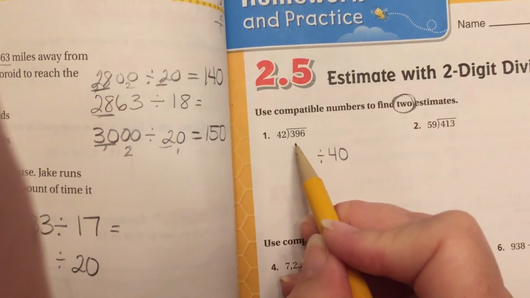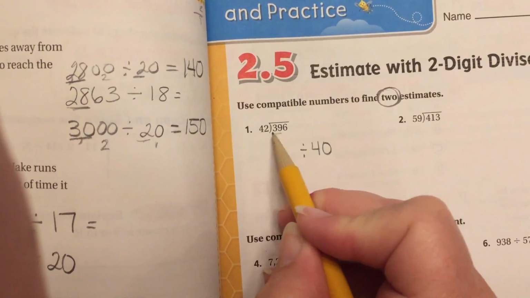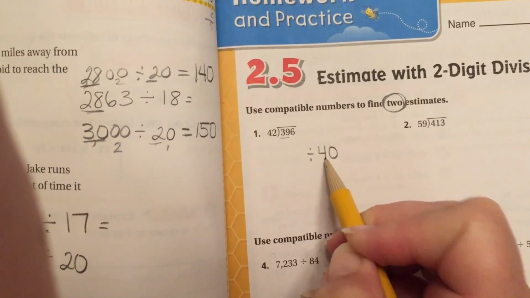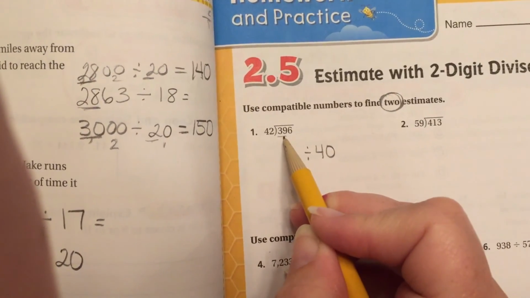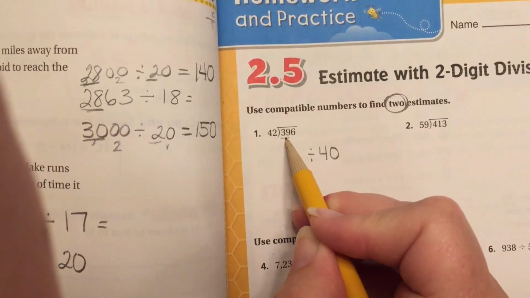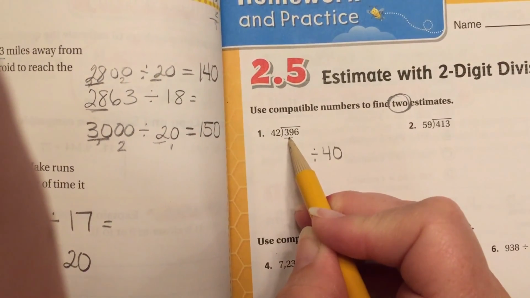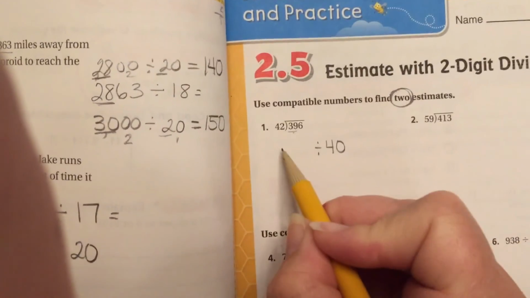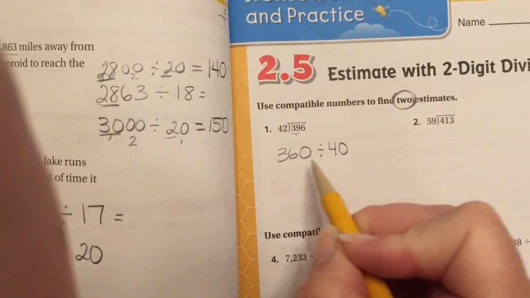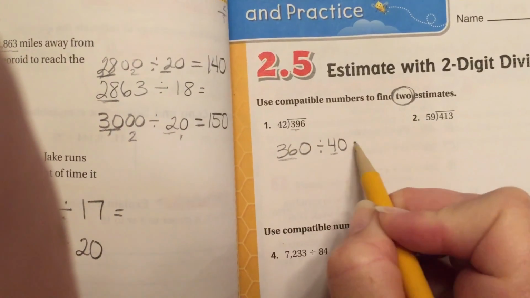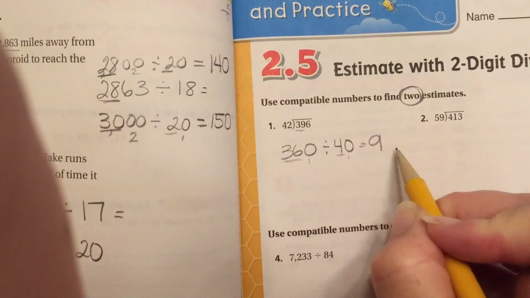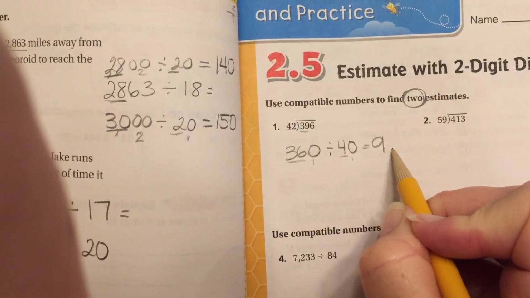Well, 4 times 8 is 32. 4 times 9 is 36. That's getting closer, that would work. So 36 divided by 4 is 9. 10 minus 10 is no zeros.